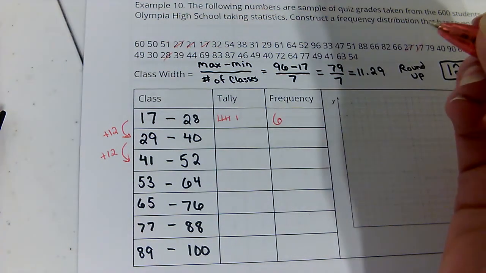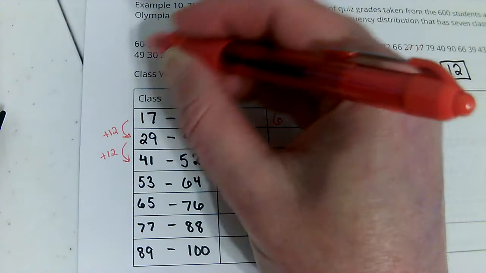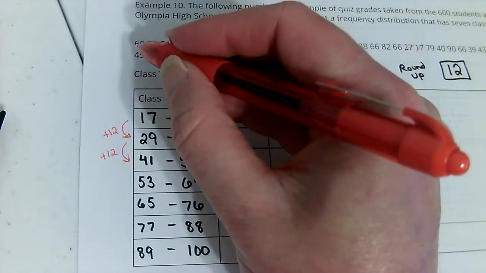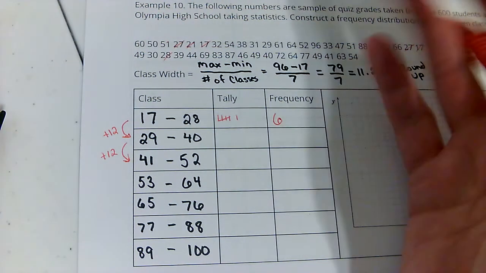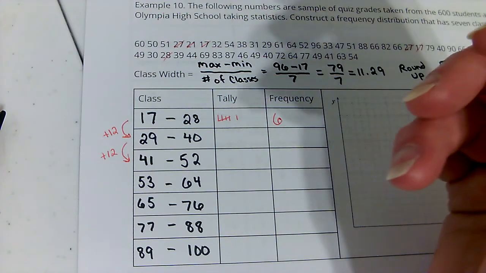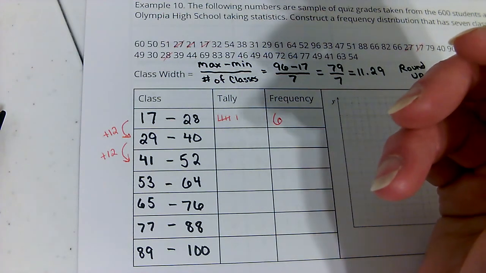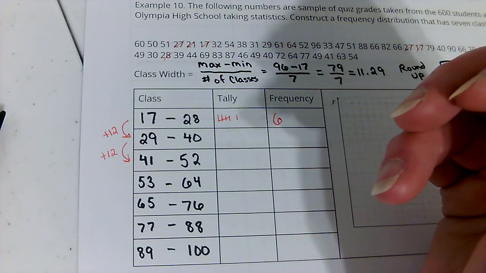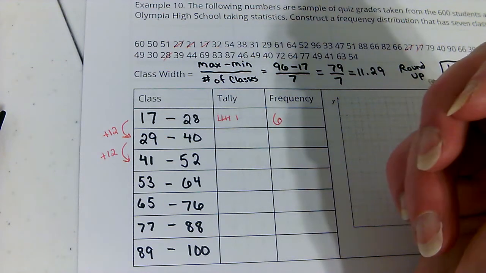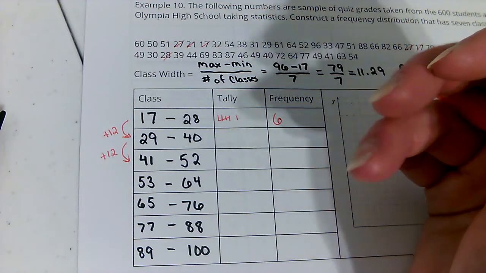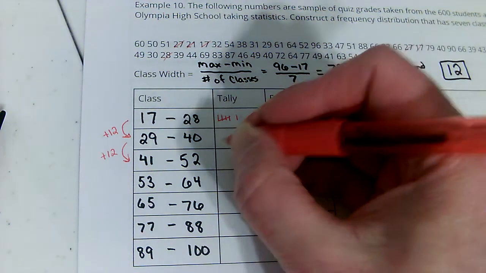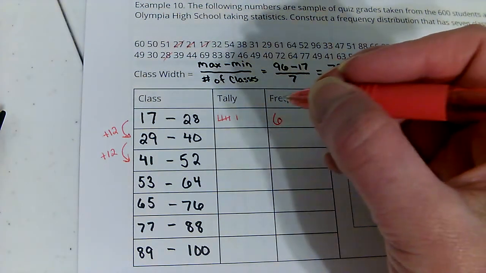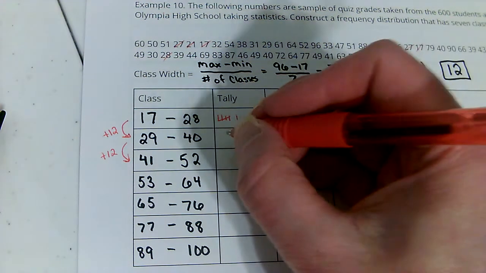So 6 of those. Now some people like to just tally as they go, so they would mark them and put it where it goes. It's up to you, personal preference. So you can pause if you want, count these up, and then we can double check our numbers when you go. I'm going to go ahead and fill in my counts.